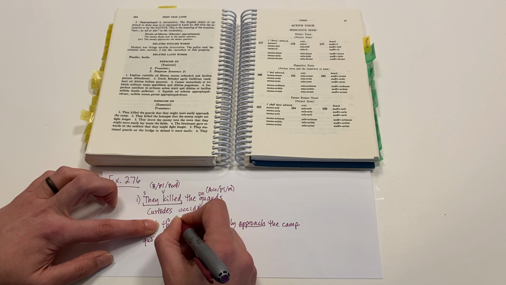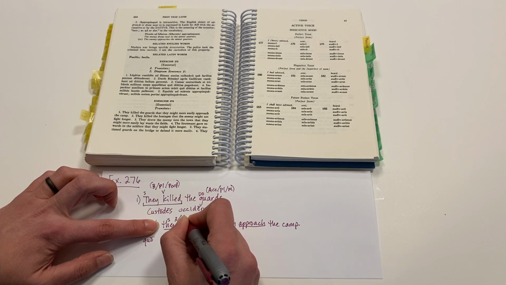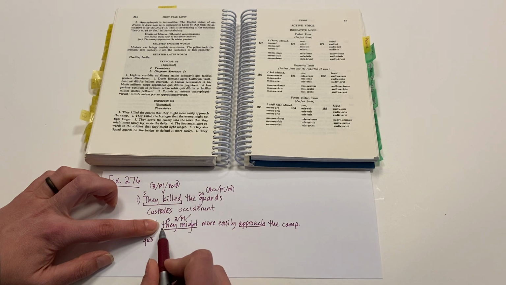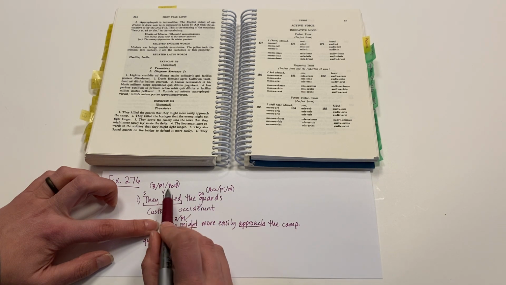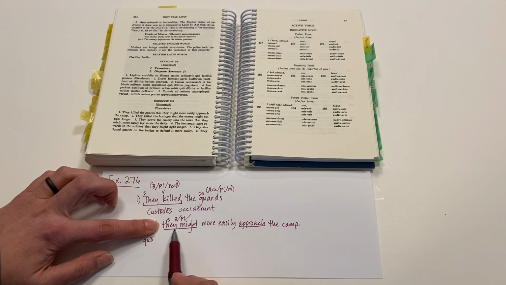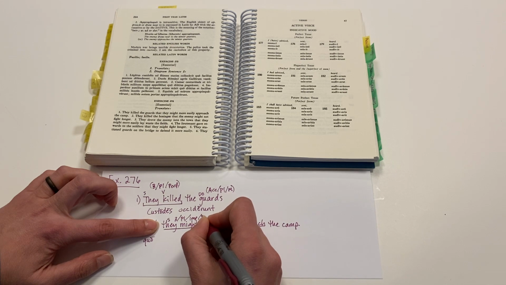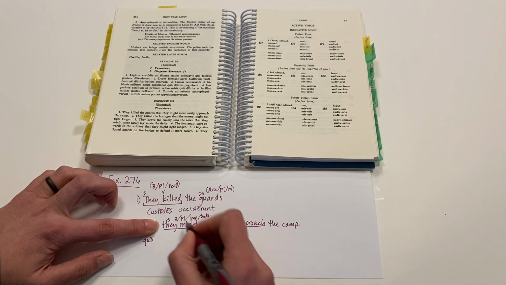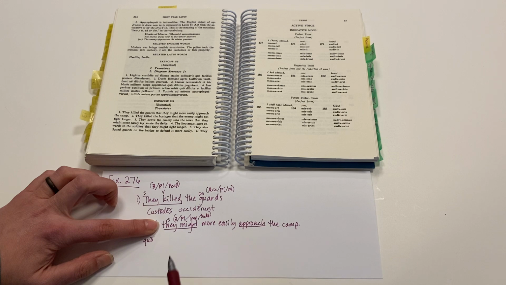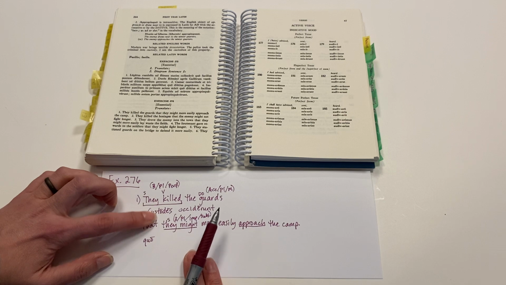So this is going to be third person, plural, and they might approach. Okay, when we have a perfect tense in the main clause, then we're going to use subjunctive imperfect in the subordinate clause, which is essentially taking the second principal part and adding the personal sign, they, nt, at the end of it.